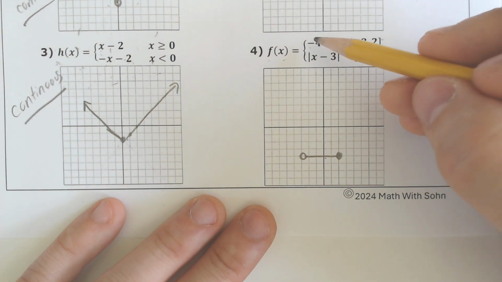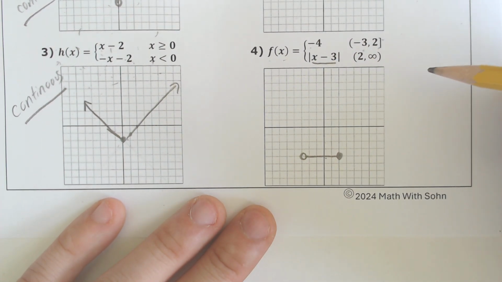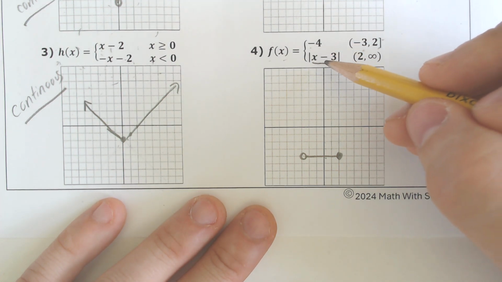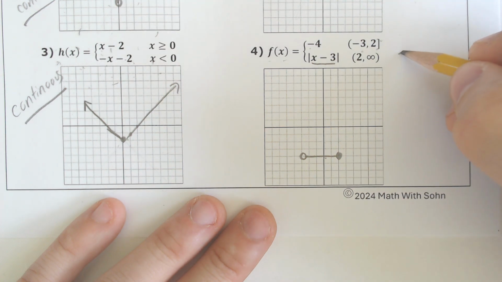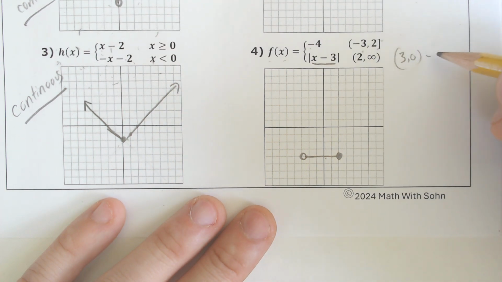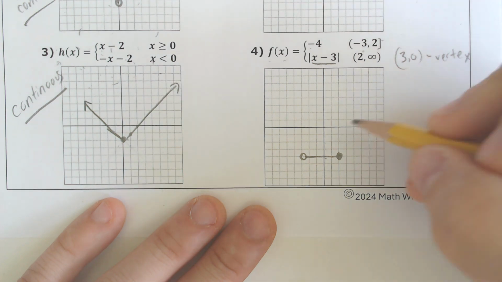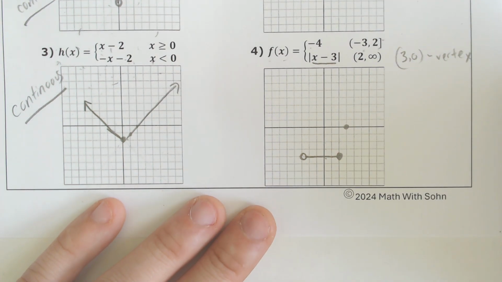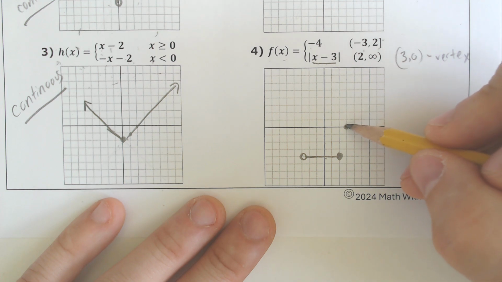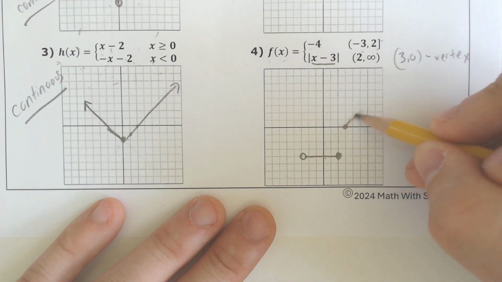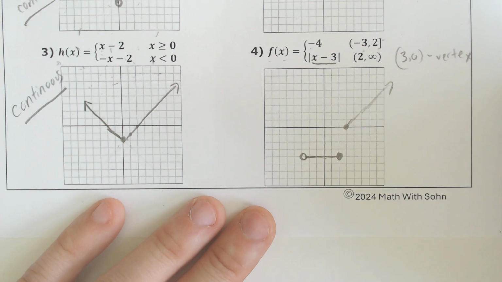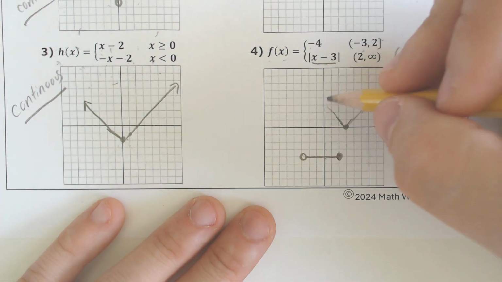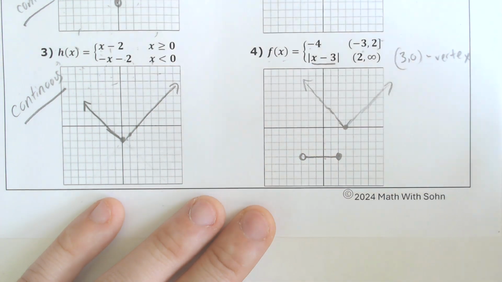All right. And then we have an absolute value graph. That absolute value graph is going to be having a vertex at x -3. So the vertex here would be 3, 0. That is the vertex. So let's plot that point at 1, 2, 3, 0. There's my vertex. And then this graph is going to be going up by 1 and over by 1, like so. Like that. It is also going to be going the opposite direction, up by 1 and over by 1, like so.